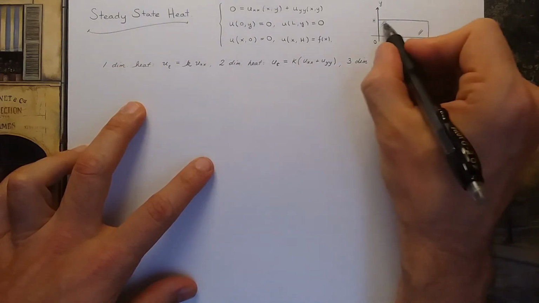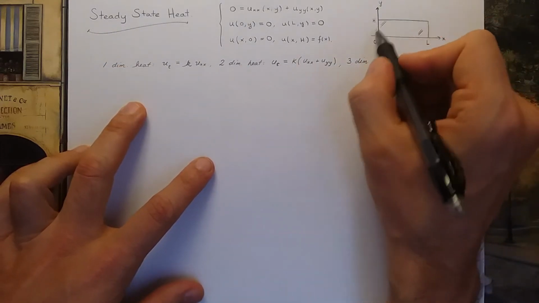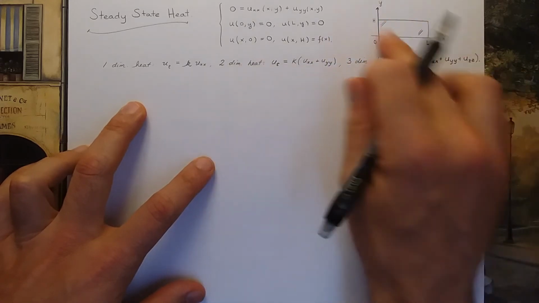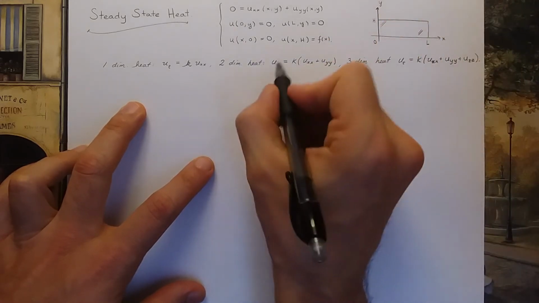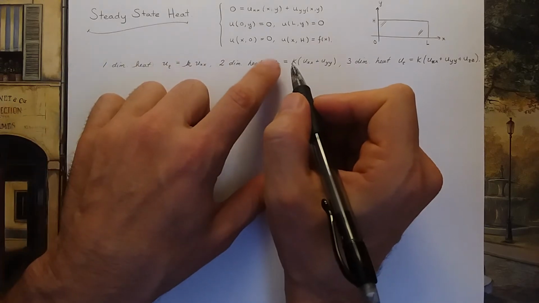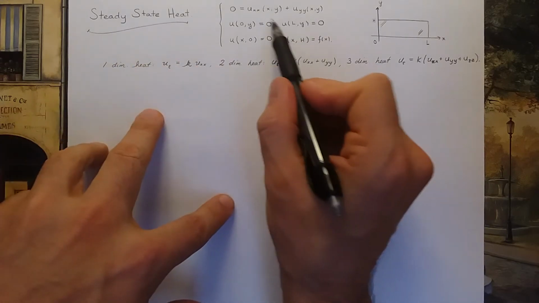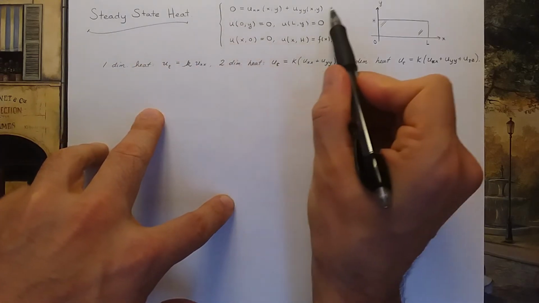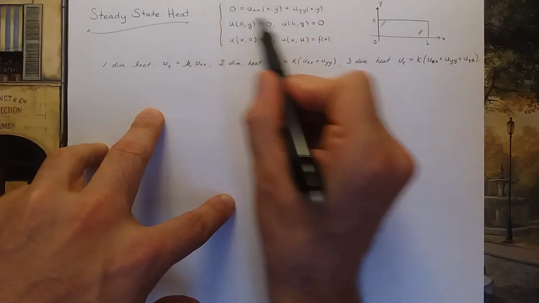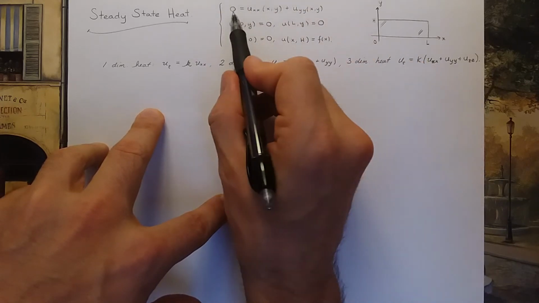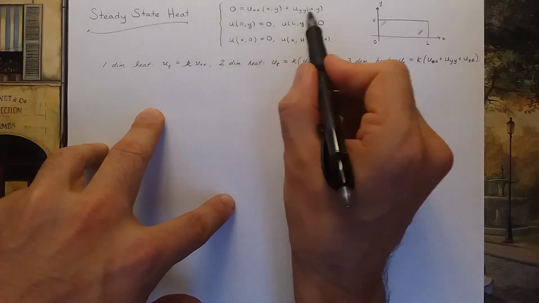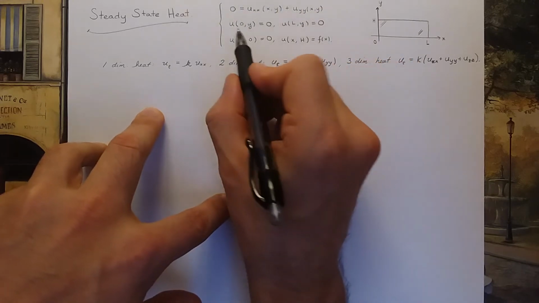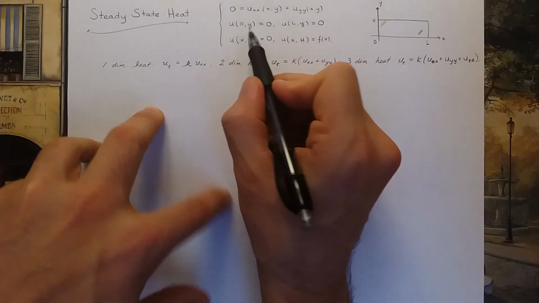So if I want to solve the heat equation in two dimensions, like I've shown here, and I wait a very long time for the partial derivative with respect to time to stop changing, then we get this equation you see in the first row. This is the steady state heat equation. The conditions here say the following.